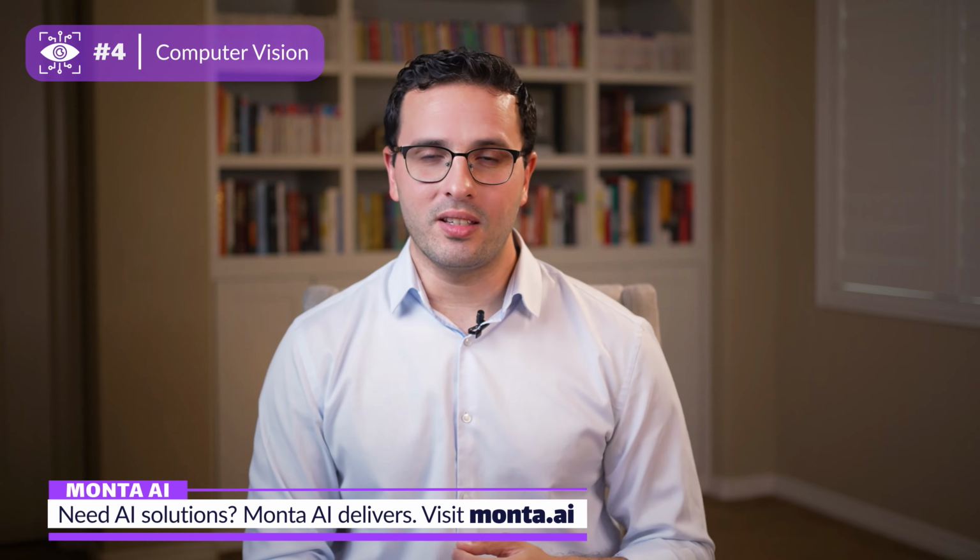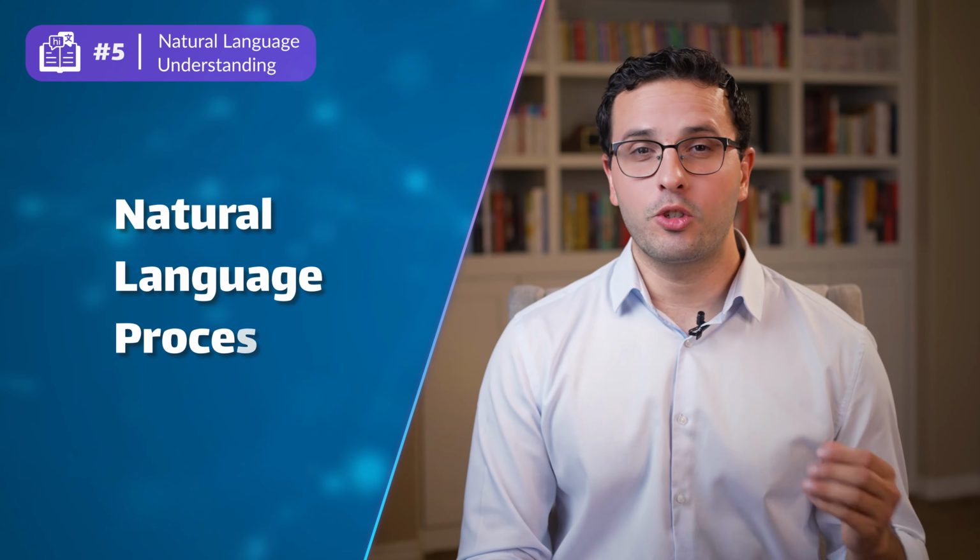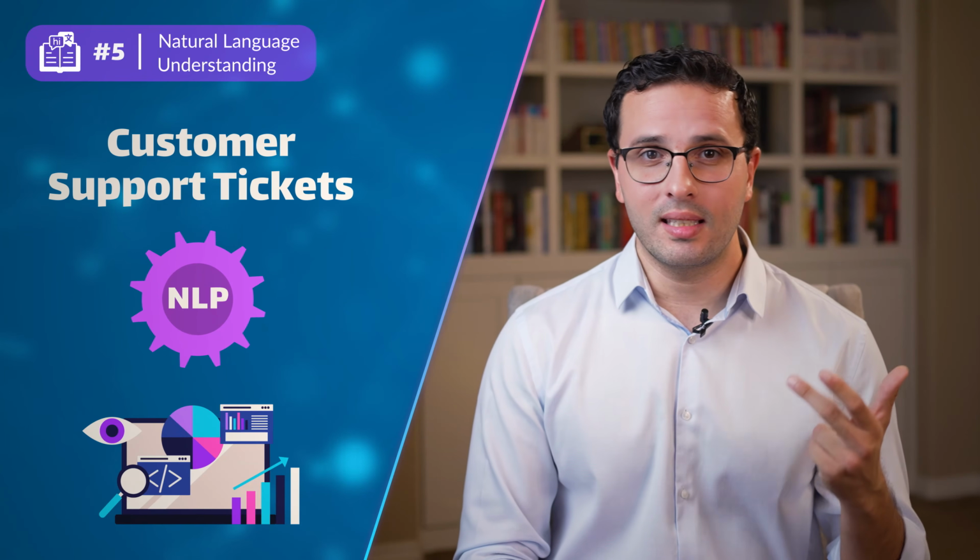As technology continues to advance, we can expect even more innovative applications of computer vision across a wide range of industries. The fifth AI use case pattern we have today is natural language understanding. While computer vision focuses on interpreting visual information, natural language understanding delves into the world of unstructured text, enabling AI systems to analyze and comprehend textual input. Leveraging natural language processing techniques, or NLP, AI systems can analyze and extract insights from different forms of text, including social media, documents, customer support tickets, emails, tweets, and more.